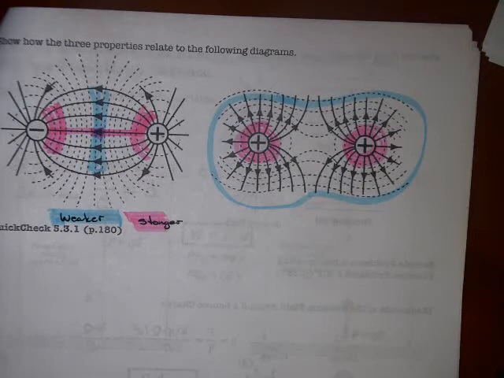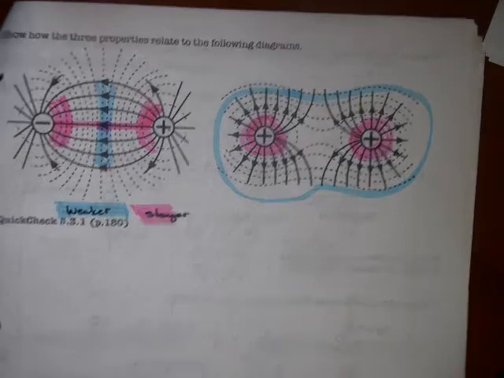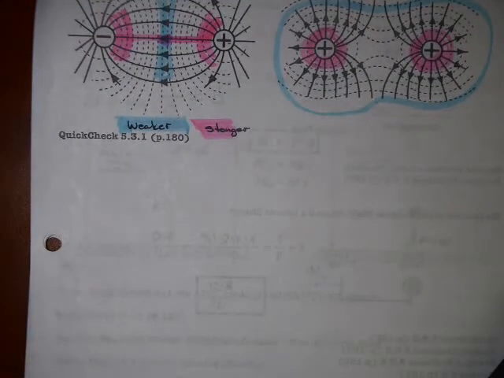Quick check 5.3.1, on page 180. It says draw and label a sketch of each field represented by the celery seeds in figure 5.3.5, and assume the wire on the right is positive.